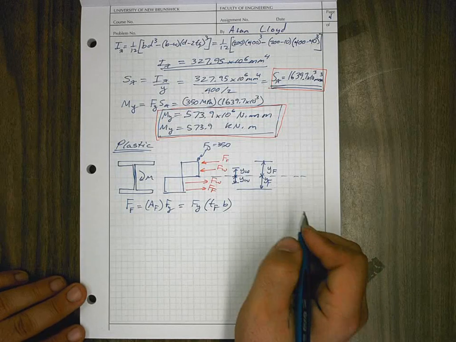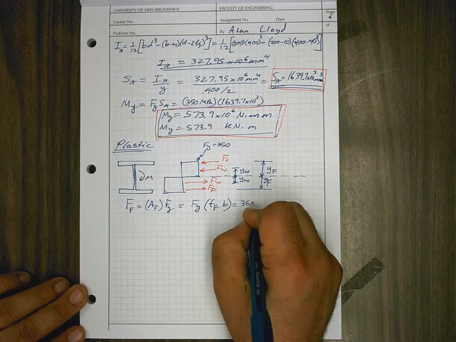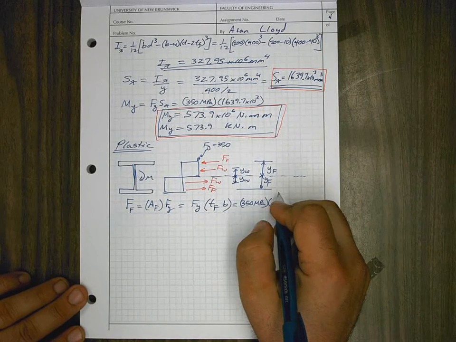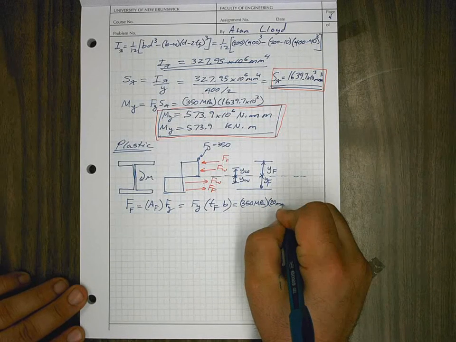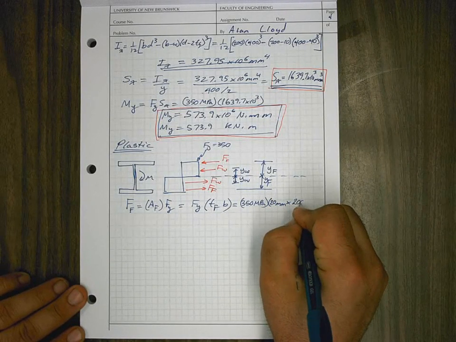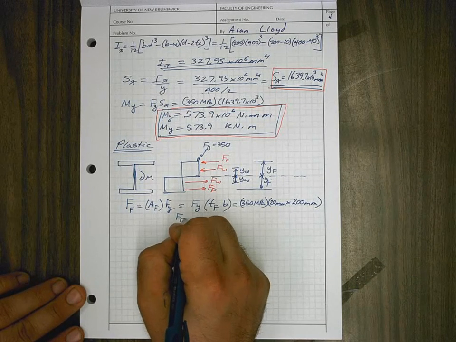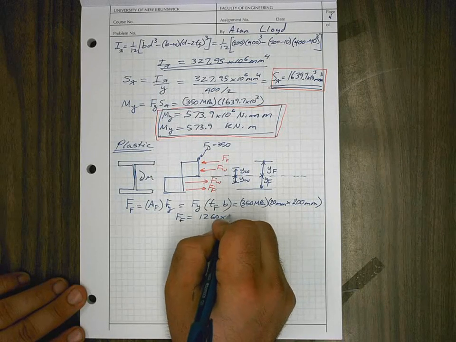So we can plug in some values for that and get 350 MPa multiplied by our flange thickness, which was 20 millimeters, times B of 200 millimeters. And we end up with our flange force being 1260 times 10 to the 3 newtons.